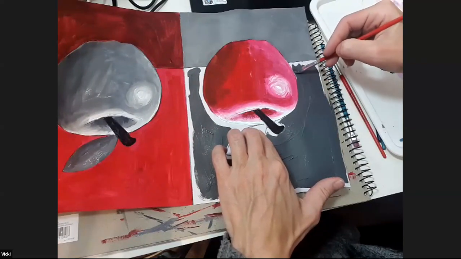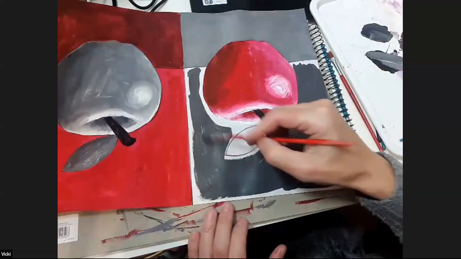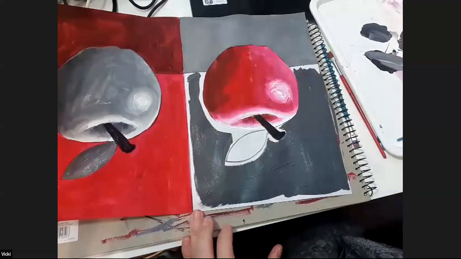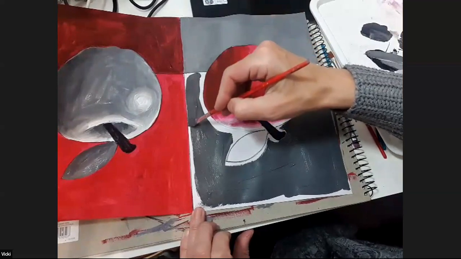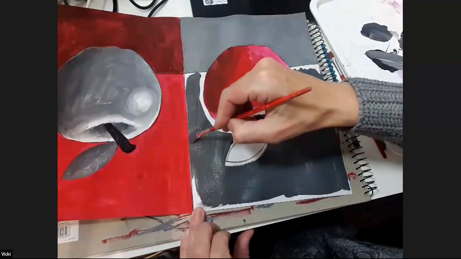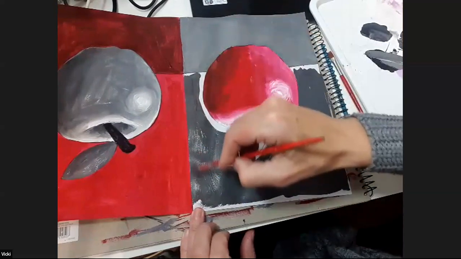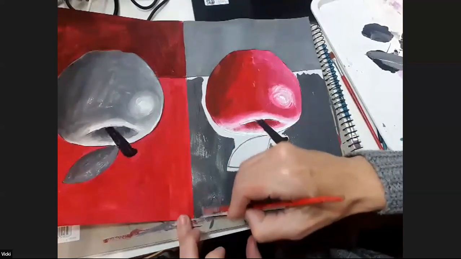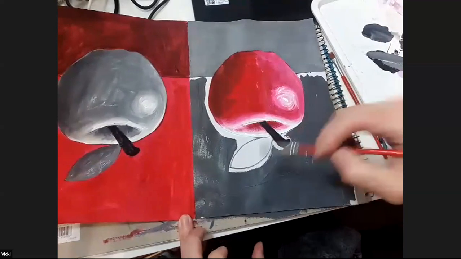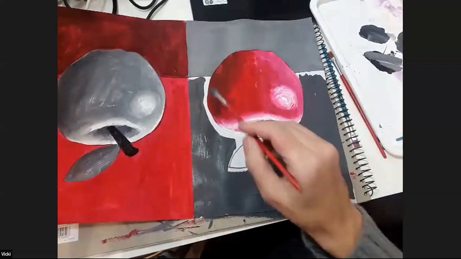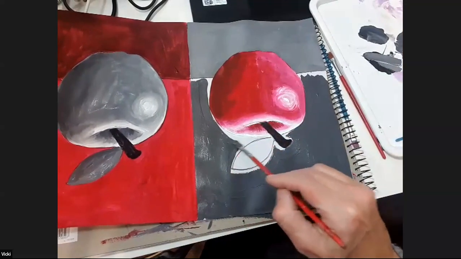Now, I'm going to change my paintbrushes over in a minute. I'm going to just do this part before I change over to my small paintbrush.